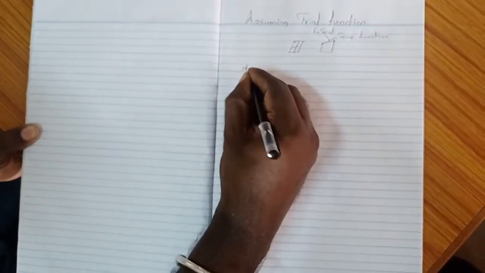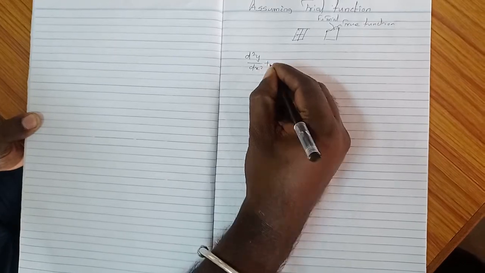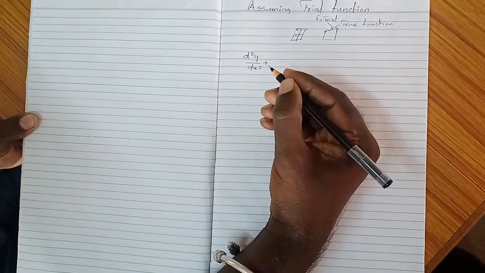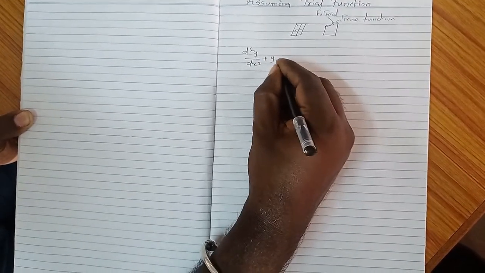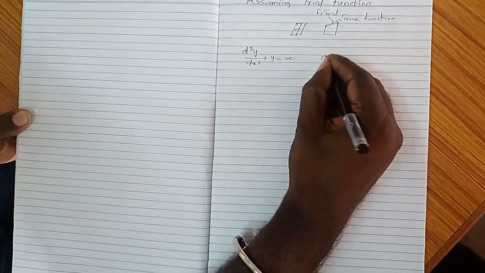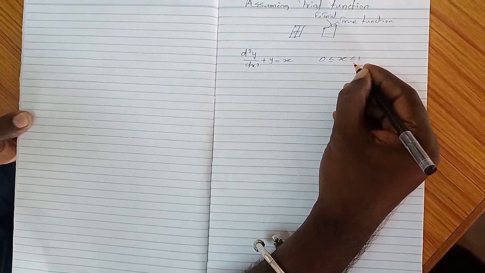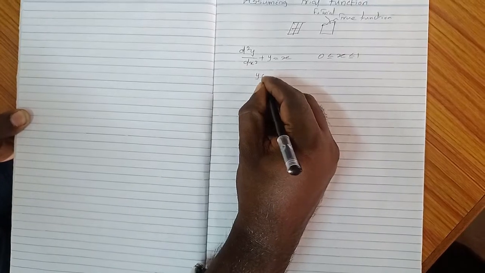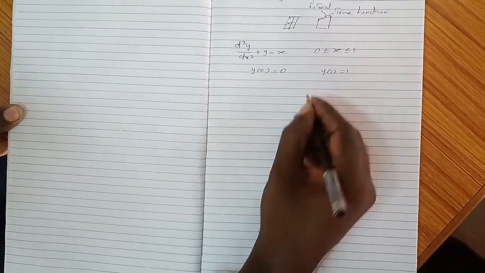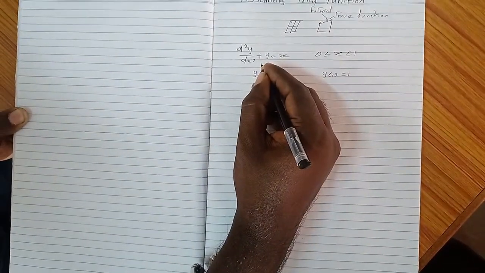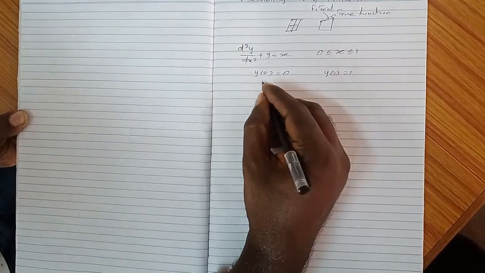For example, if I consider the differential equation available in a finite element analysis problem, I consider one physical phenomenon. That physical phenomenon has d square y by dx square plus y is equal to x. The boundary limits are 0 less than or equal to x less than or equal to 1. The boundary conditions may be explained with y of 0 is equal to 0, y of 1 is equal to 1. Likewise, I can assign the boundary conditions with respect to the given physical phenomenon, or otherwise the problem individually has its own boundary conditions.